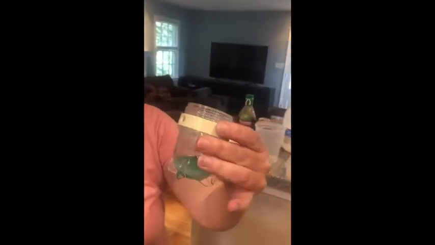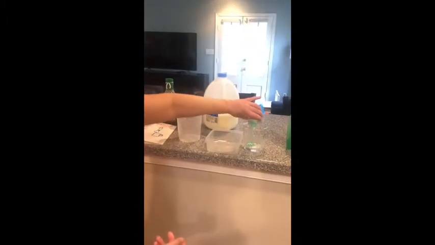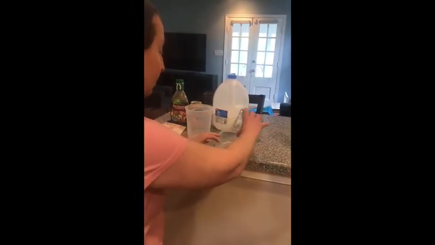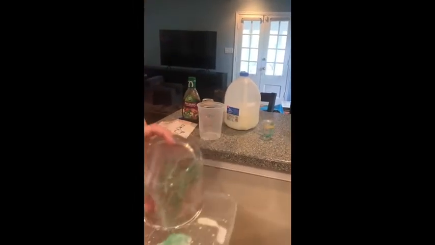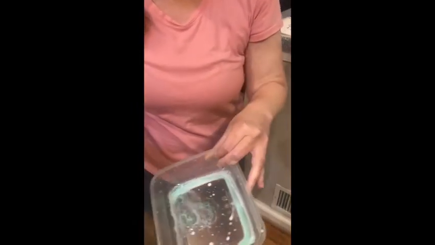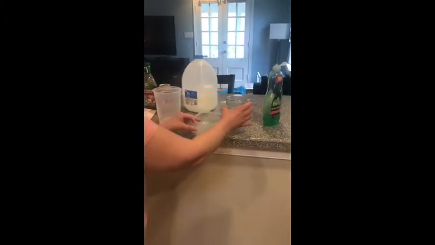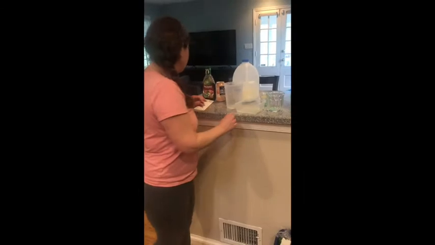Is this dish soap a liquid? It is moving. It's flowing. Yep. Pour it in here. Yep, it's flowing. I can pour it in here. It's a little thicker. It's a little sticky. So as you can see, it's a little harder for it to move, but it is moving. It's a thicker liquid, okay? It's kind of mixing up with the milk a little bit, but they're both moving around together. So I've confirmed, yep, dish soap is also a liquid.